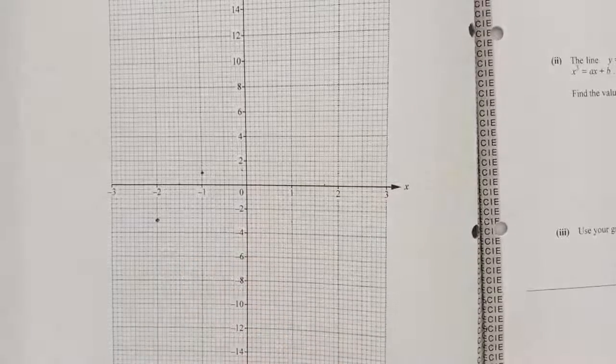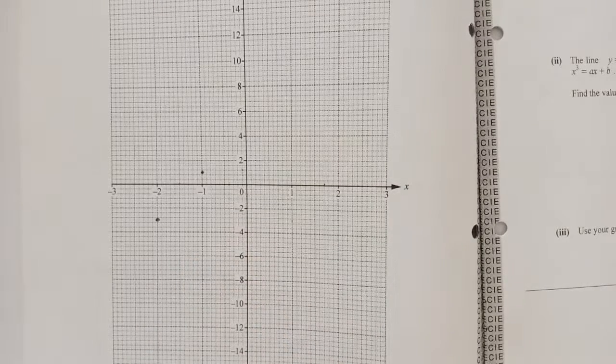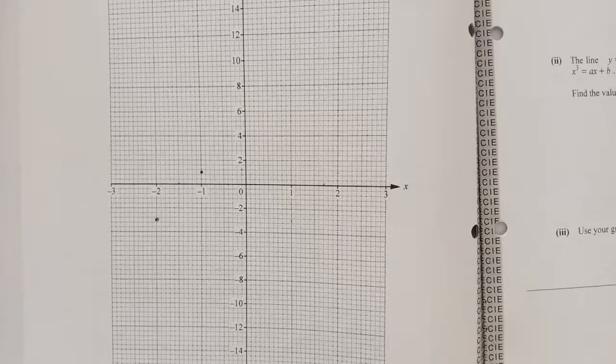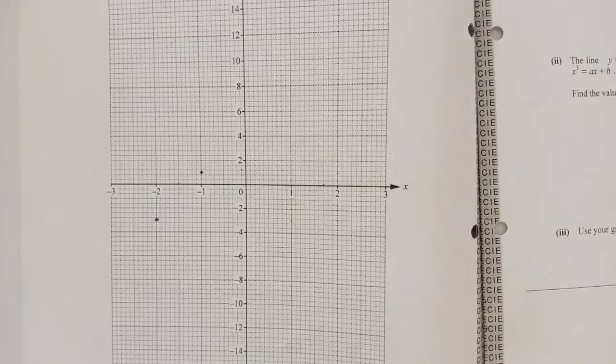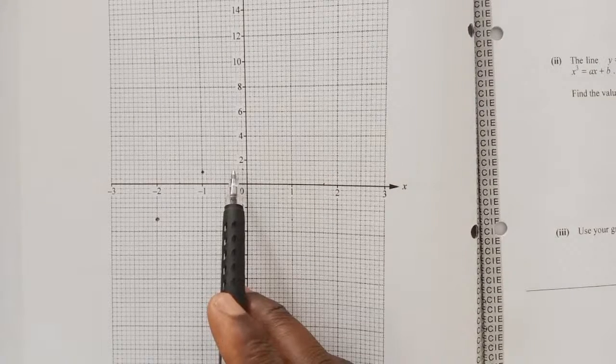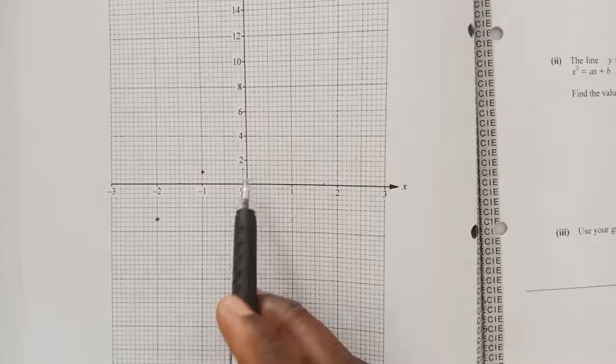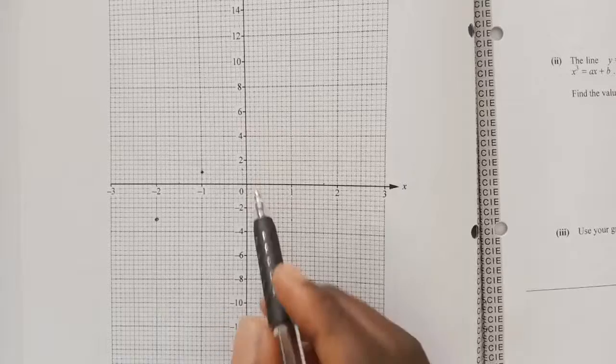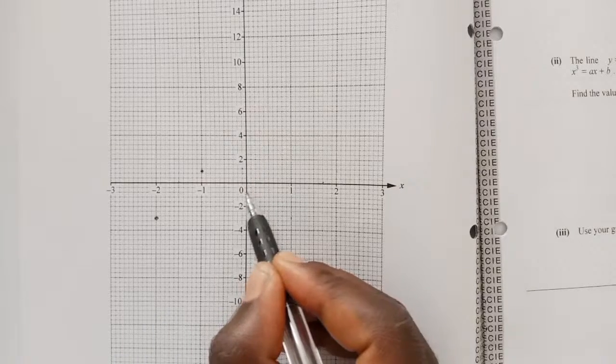In case you don't know how to plot or what I'm doing here, you can ask me so that I show you what to do, or I explain fully. The next point will be 0 comma negative 1. It will be somewhere here.